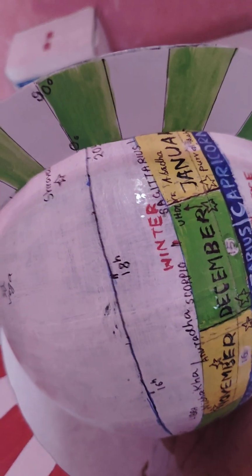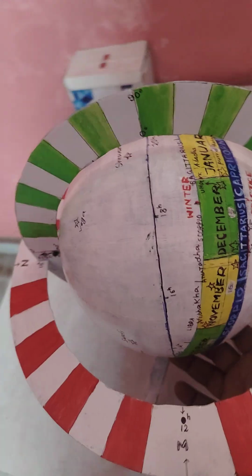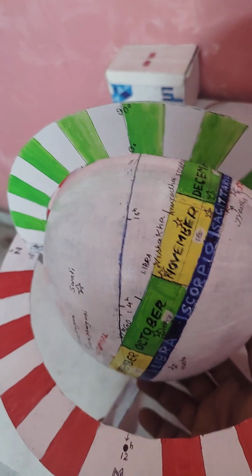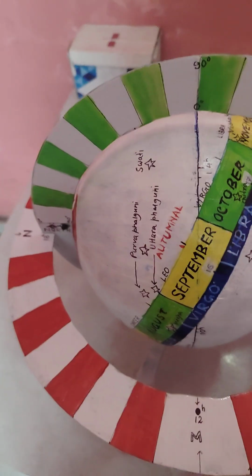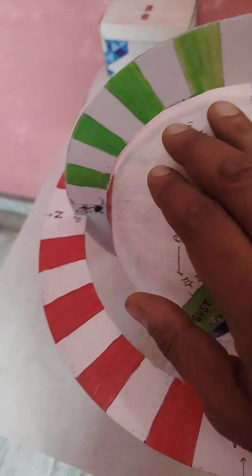From here the sun again moves towards the north, and this is why it is called in Vedic text the Uttarayan. So this is basically the movement of the sun throughout the year. Using this instrument you can easily predict the path of the sun throughout the year, and also the different stars.